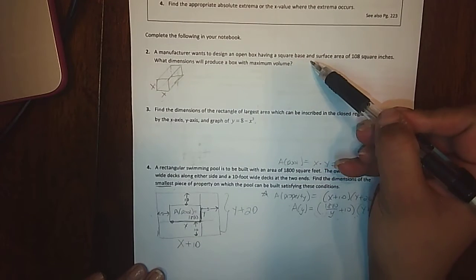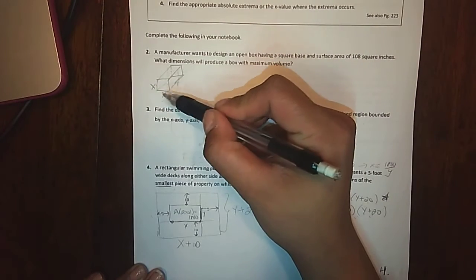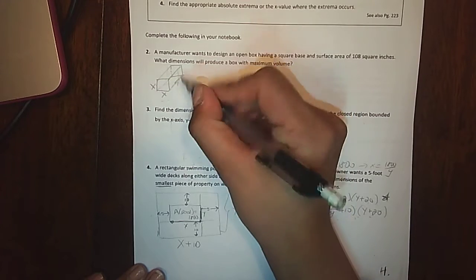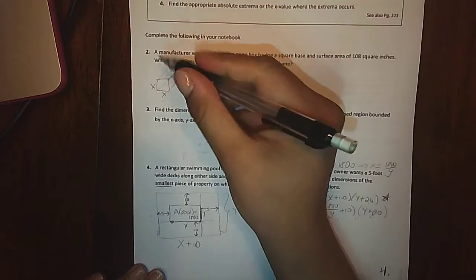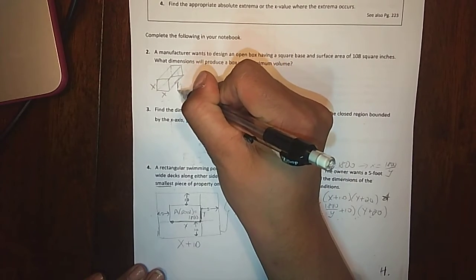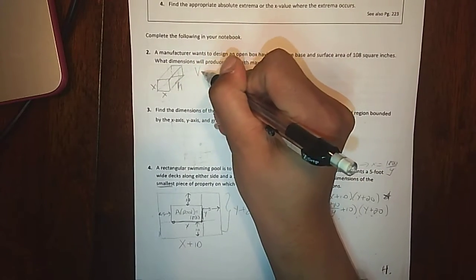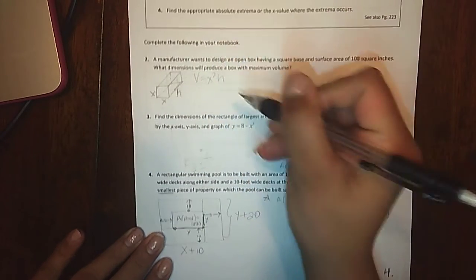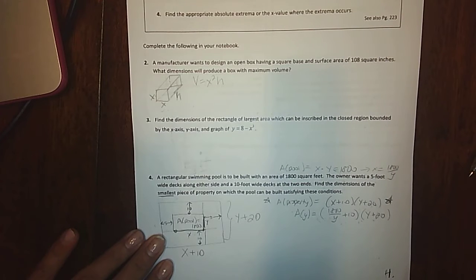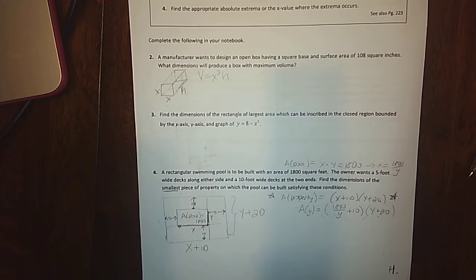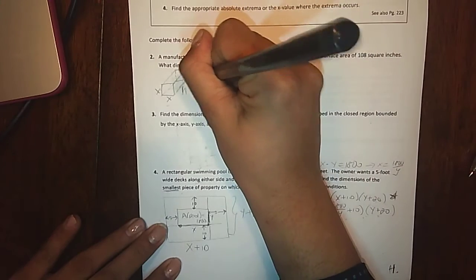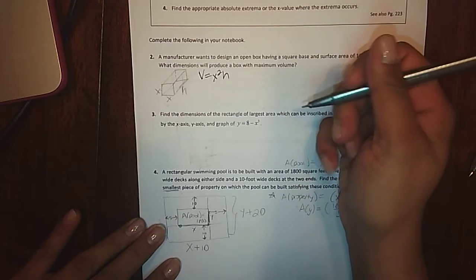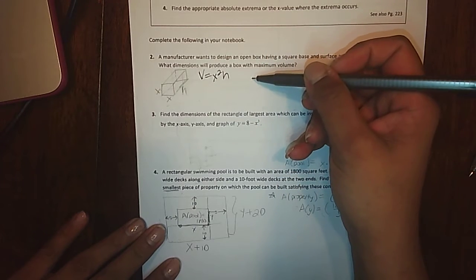So it's a square base and the edges of the square are the same. The height is not x because this is not x cubed, it's a square prism. So the volume that we're maximizing is length times width times height. It's x squared times height. That's what we're maximizing. And now, obviously we can't work with this volume formula until we come up with another equation that has x and h as well.